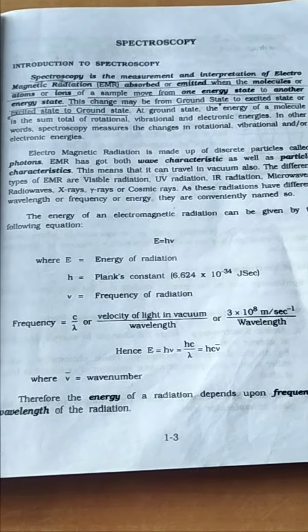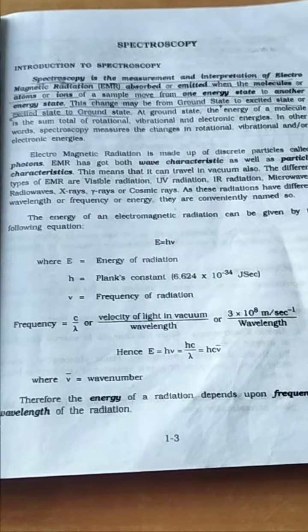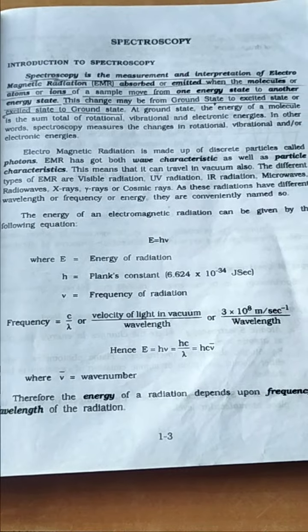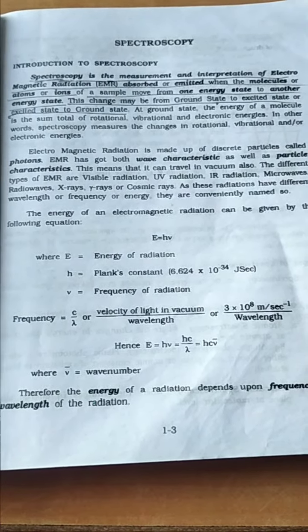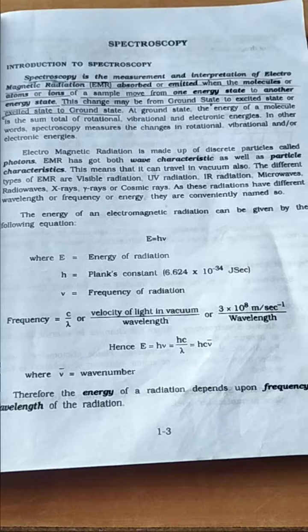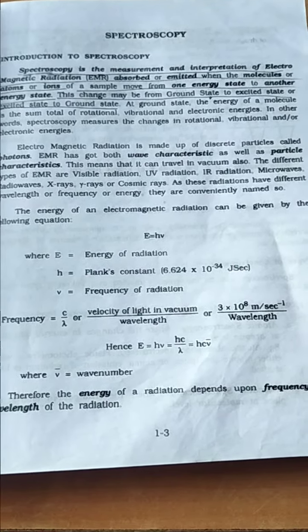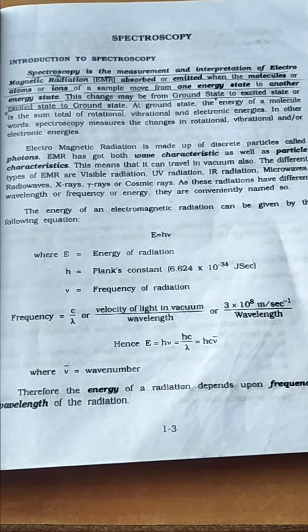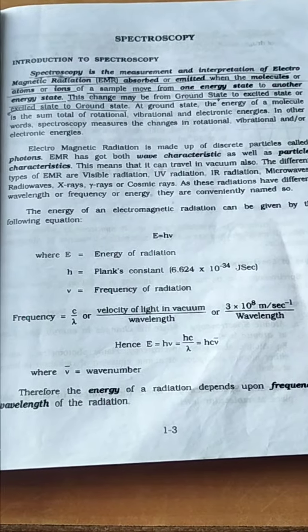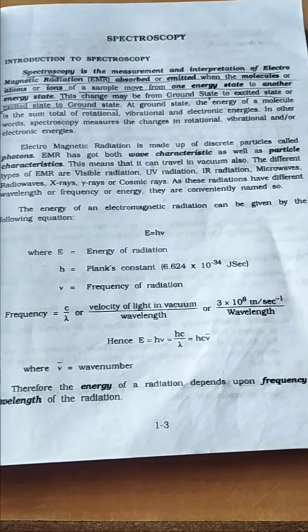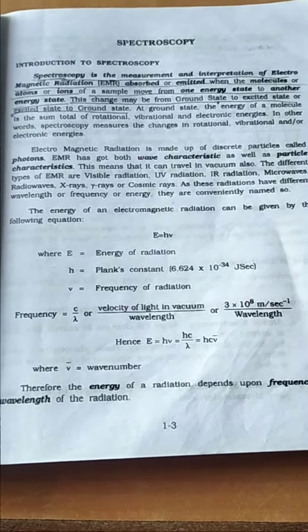The EMR, also called electromagnetic radiation, is made up of particles called photons. The electromagnetic radiation has both wave characteristics as well as particle characteristics.